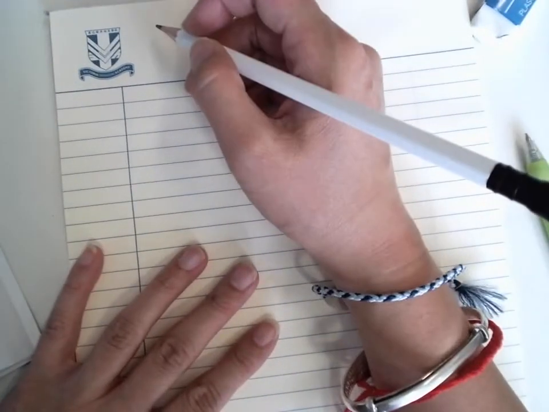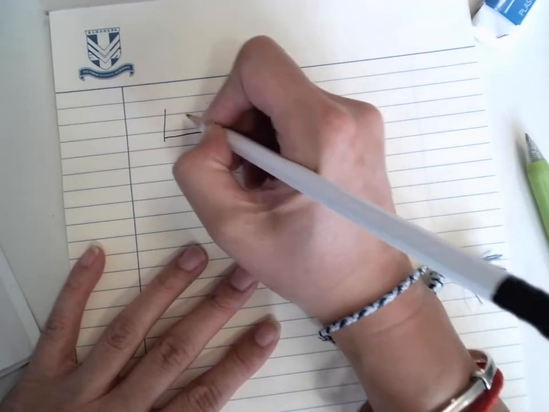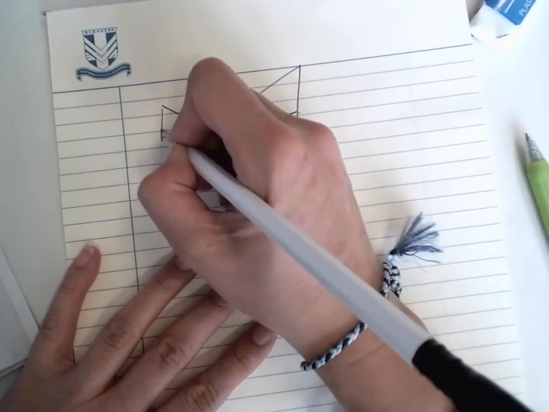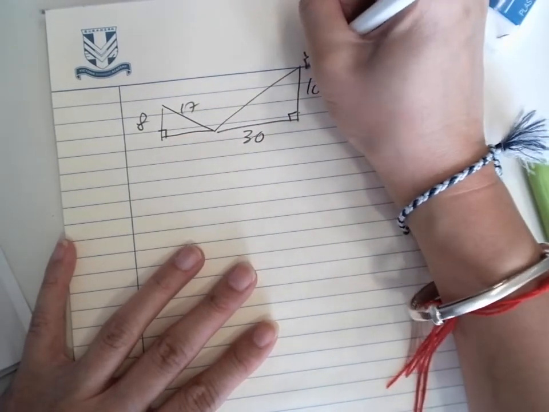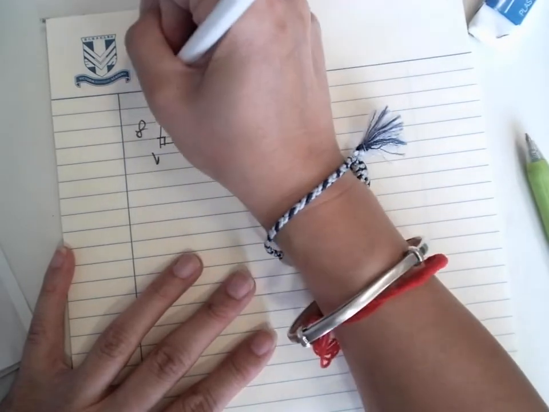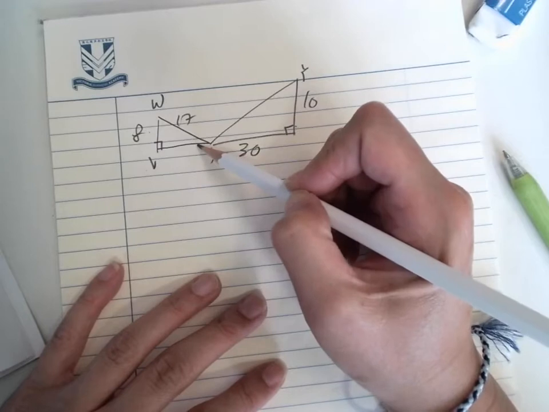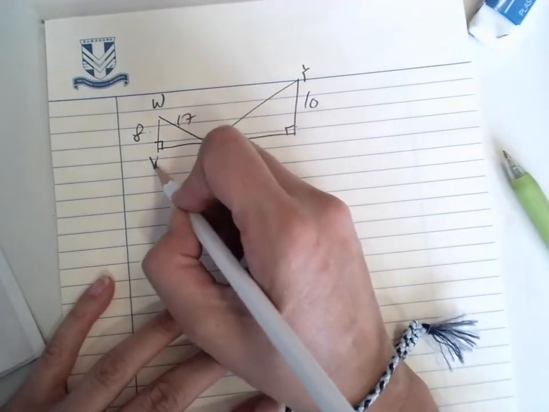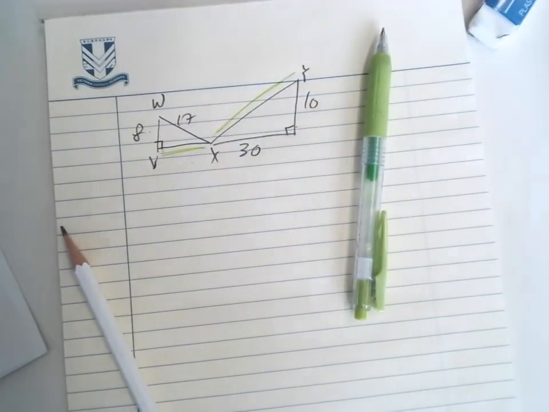So what we're going to have is another triangle here. I want you to prove whether they are similar. For this case, we only got one triangle with sizes, so we have to find the other sizes. Luckily, we have a right angle here, so we can use our calculator to find VX, which is the unknown side, and the other unknown side.